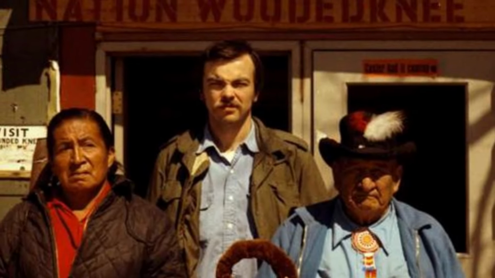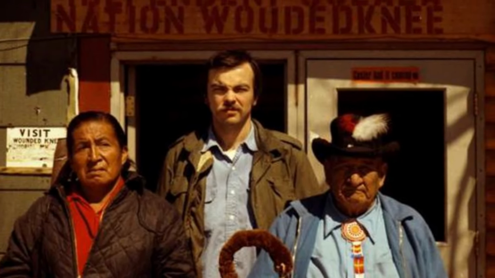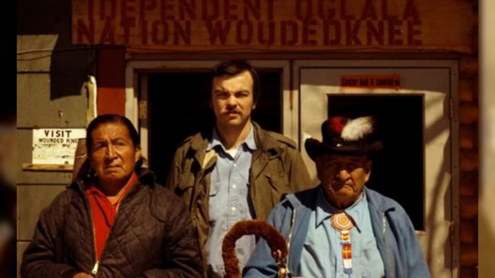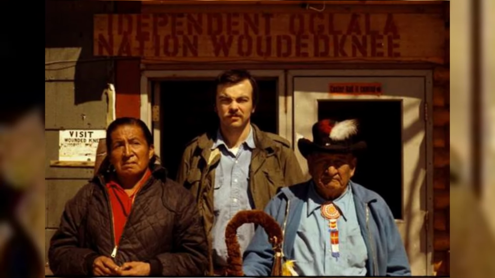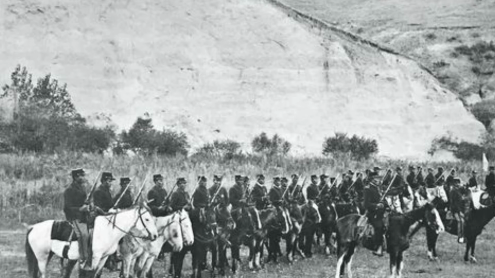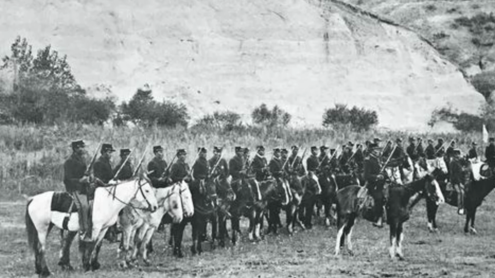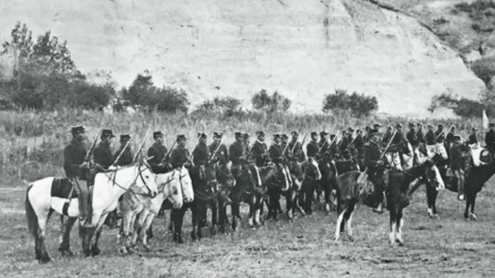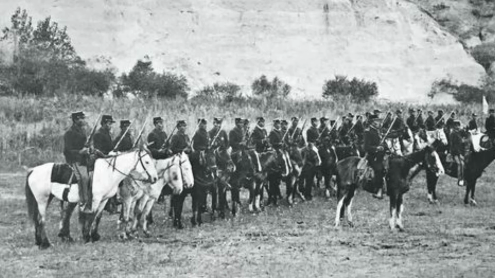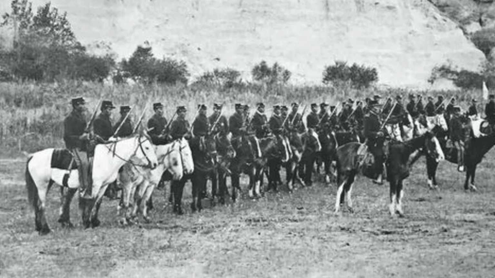February 27, 1973. The Wounded Knee occupation begins as some 200 Oglala Lakota and AIM members seize and occupy the town of Wounded Knee, South Dakota, on the Pine Ridge Indian Reservation. The occupation lasts for 71 days, during which time 2 Sioux men are shot to death by federal agents, and several more are wounded.